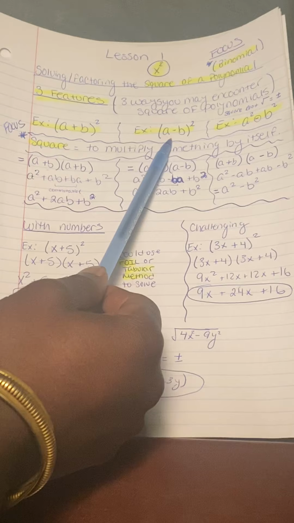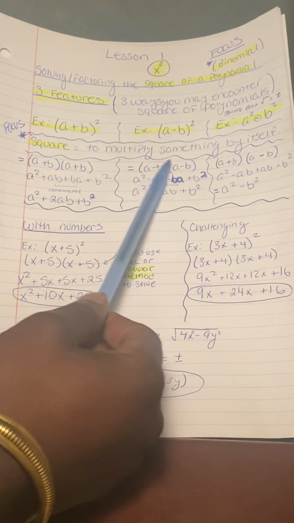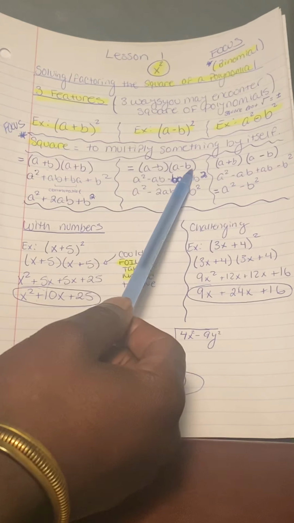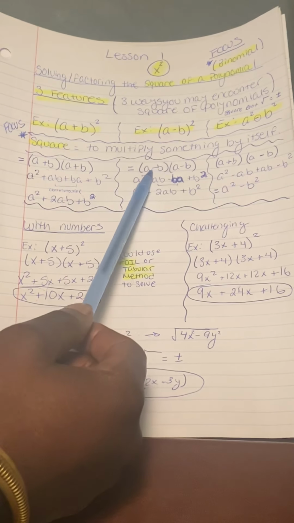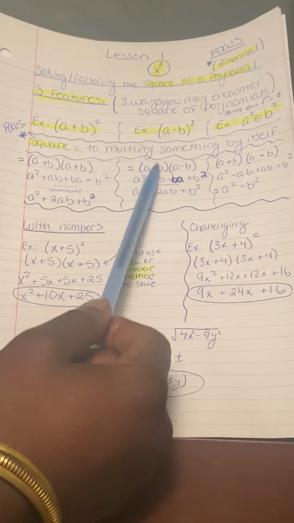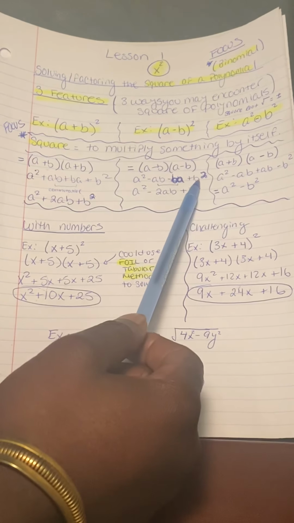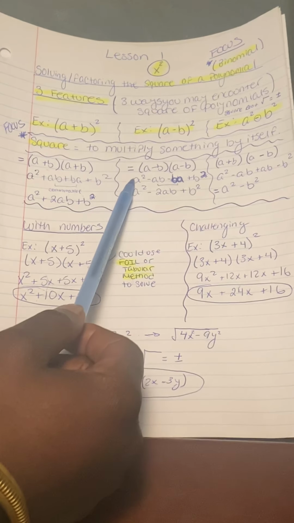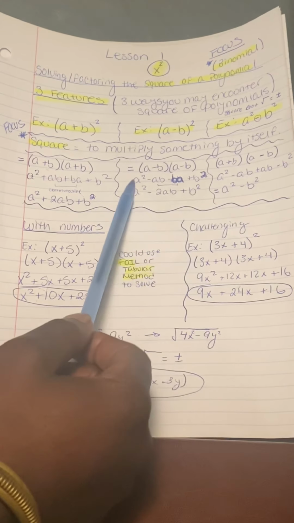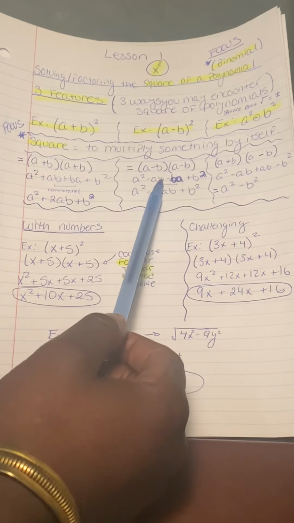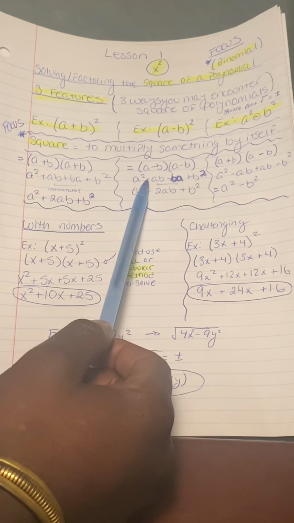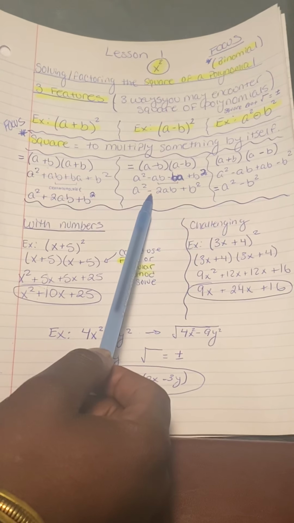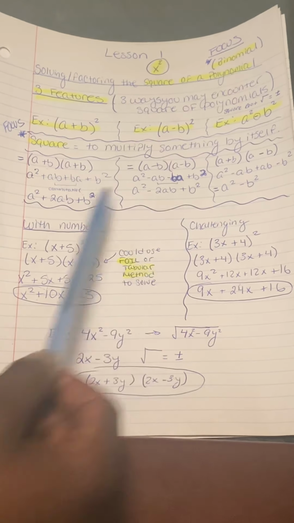Same thing. Take a minus b, multiply it by itself, use the distributive property. a times a is a squared. a times negative b is negative ab. Negative b times a is negative ba. And negative b times negative b is a positive b squared, because negative times negative is a positive. This is not a like term. This is not a like term. So both of them drop down here. Here are my like terms in the middle. Negative 1 minus 1 is a negative 2ab.